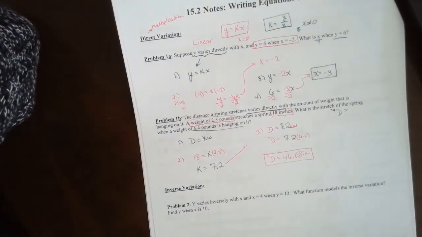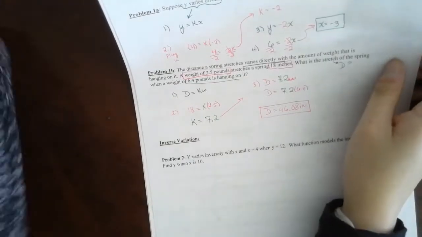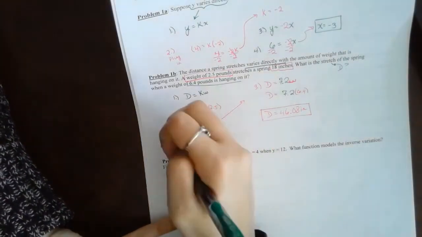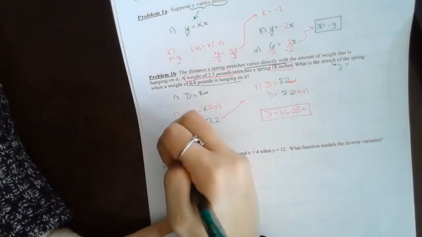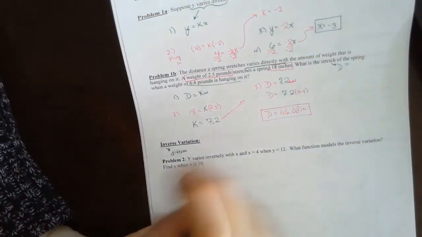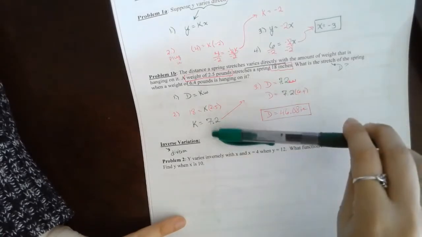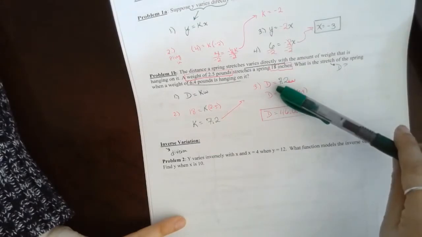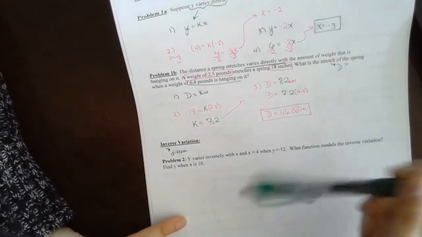Okay. That was all direct variation. And if you remember in Algebra 1, there was another type of variation. It was inverse variation. Inverse is the opposite of direct. So direct was multiplication. Inverse is going to be division. So they're opposites. So direct, when x went up, y went up. When x went down, y went down. Inverse, they're opposites. So if x's go up, your y's got to go down. If your x's go down, your y's go up.